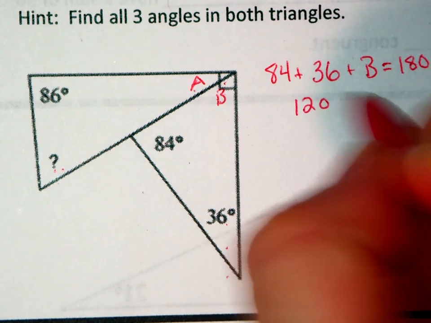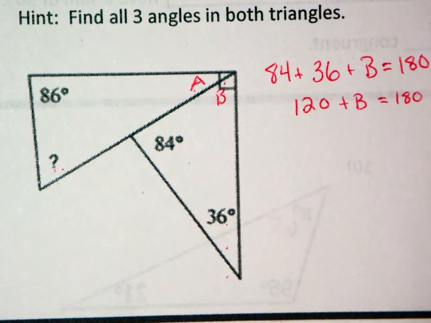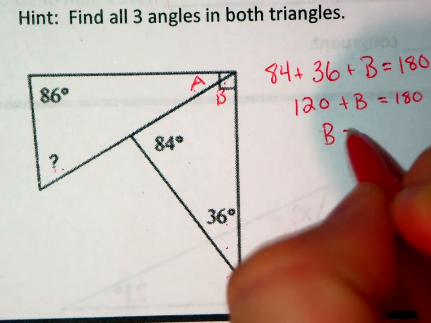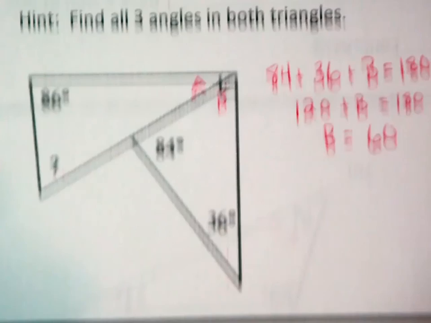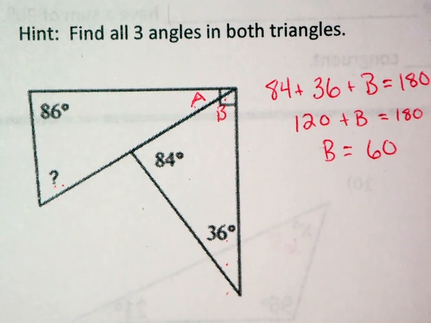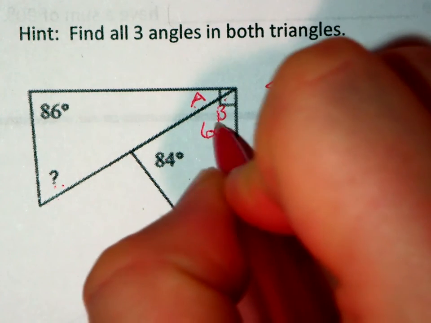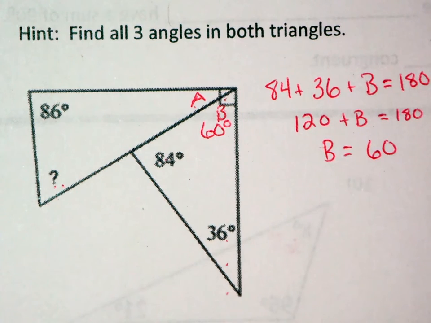So 120 degrees plus B equals 180 degrees. So the value of B is equal to 60 degrees.